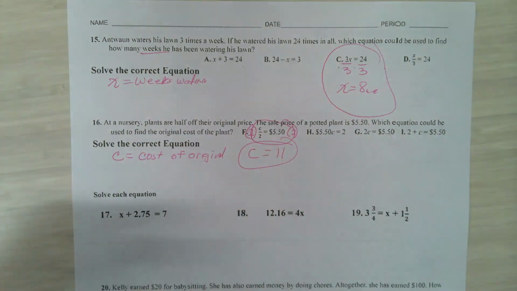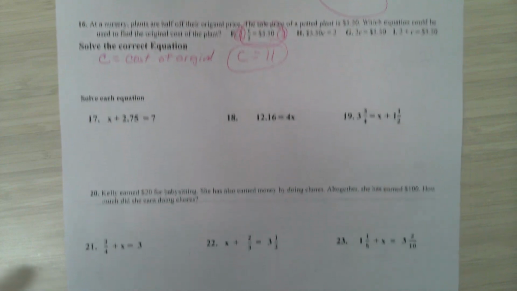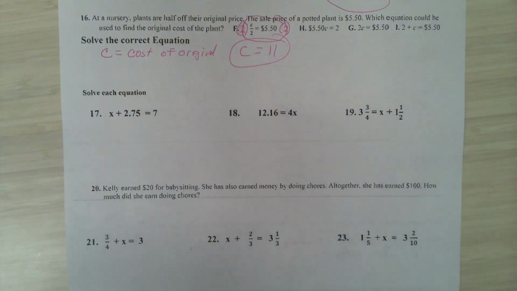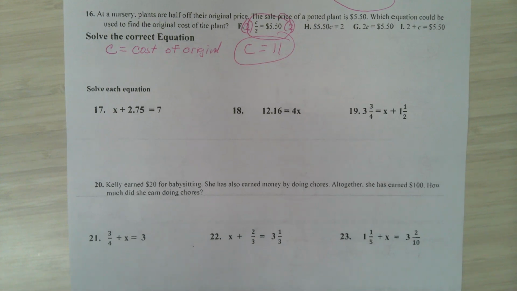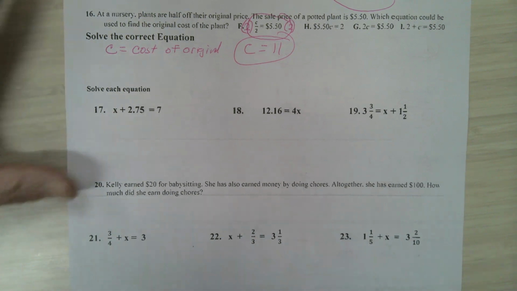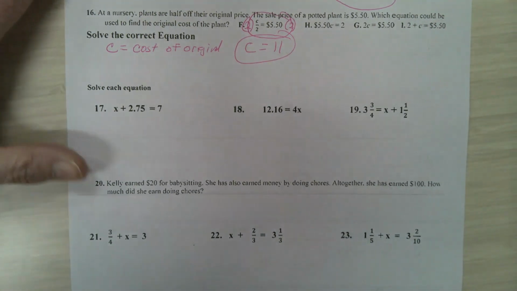Any questions? All right. Now we are going to solve the last group here, and then we'll take our quiz. The quiz is only one piece of paper and on the front side, so it won't take you that long. But let's make sure we've got these done correctly.